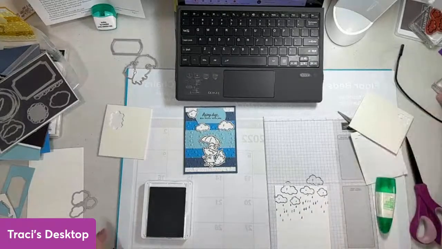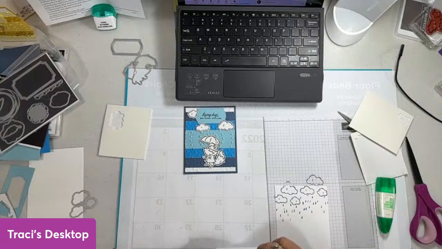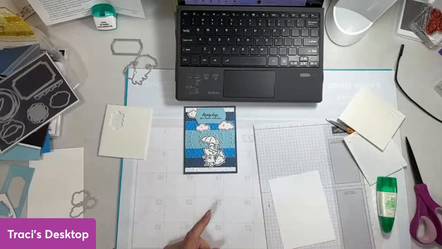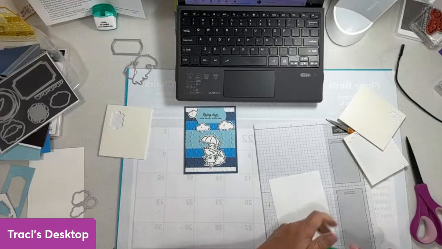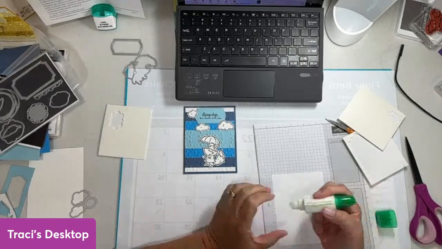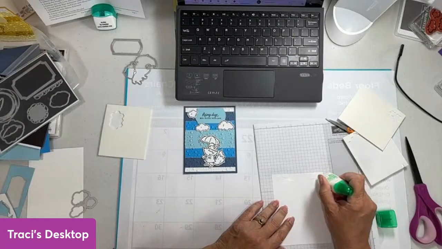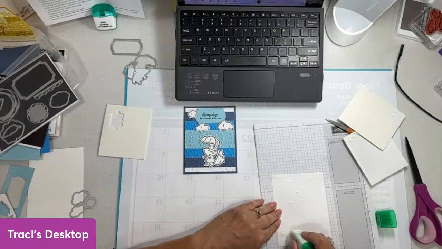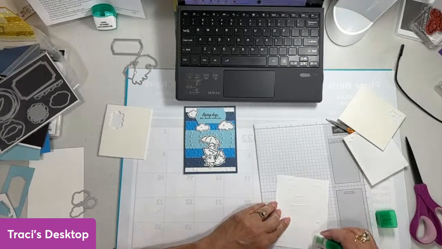Okay, and close that up. And let's go ahead and just put this inside the card as the card insert. I just like how this larger end pushes the glue around.